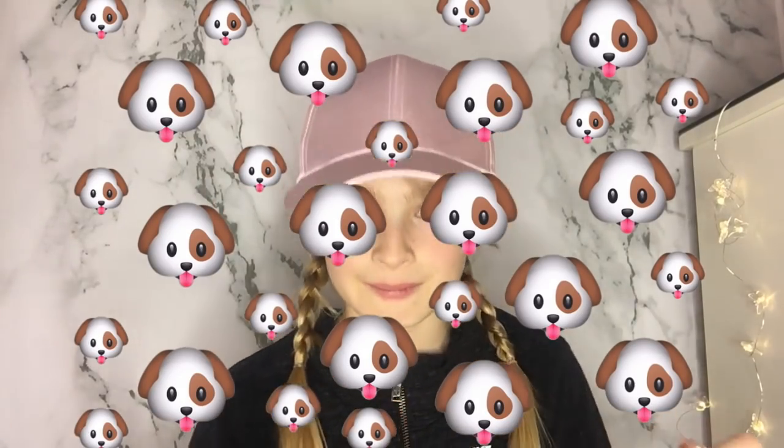can have a bunch of dog emojis on the screen, guys. Like, look at all these dogs. So many dogs on my face. Anyway, that is such an amazing hack. You can do so much with that. You can basically be a graphic designer. So I'll teach you guys how to do that.